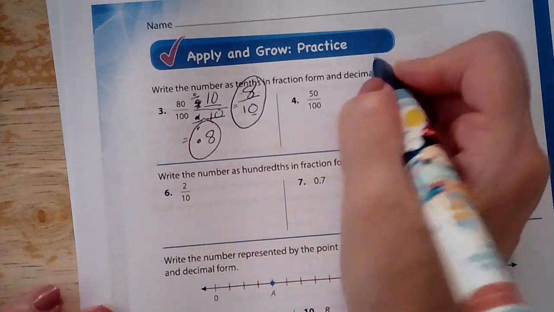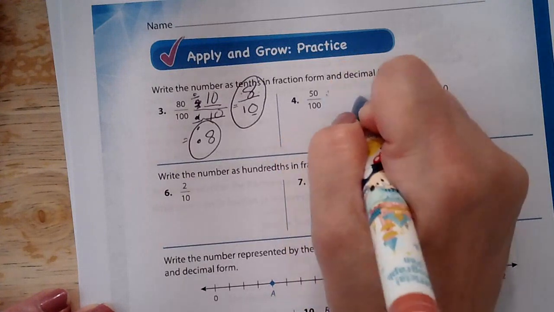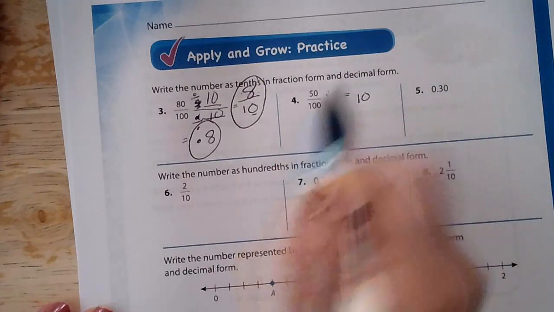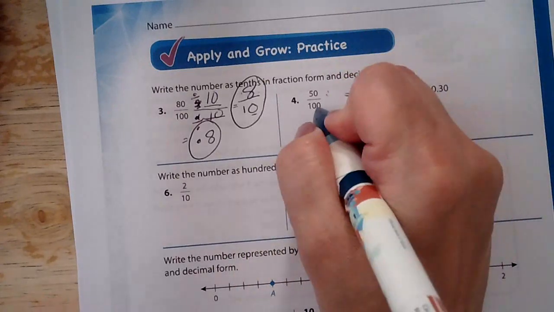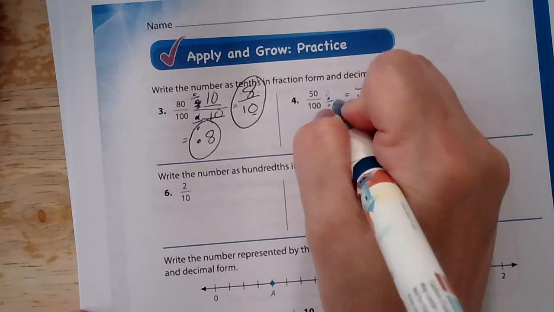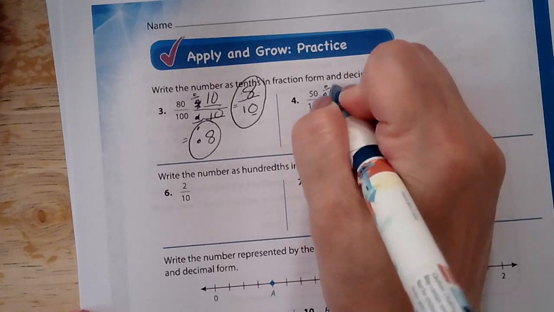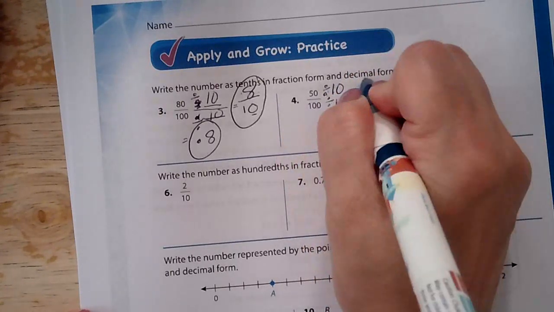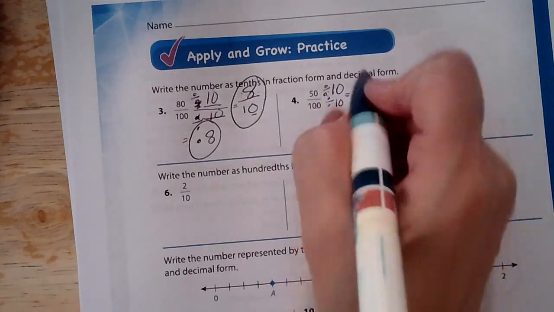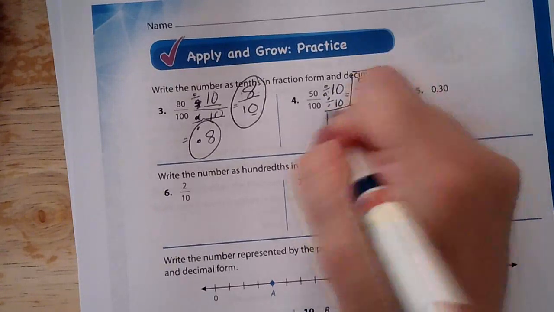50 over 100. So we need to write in tenths. So let's see, go like this because we want to figure out how we got from 100 to 10. We're going from 100 to 10, so we're dividing. Divided by what? It's divided by 10 to get 10. So whatever you do to the bottom, you do to the top. Divide that by 10. 50 divided by 10 is 5. How do you write that as a decimal? 0.5. Here are your two answers.